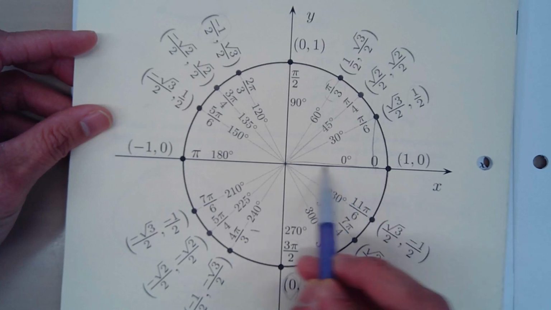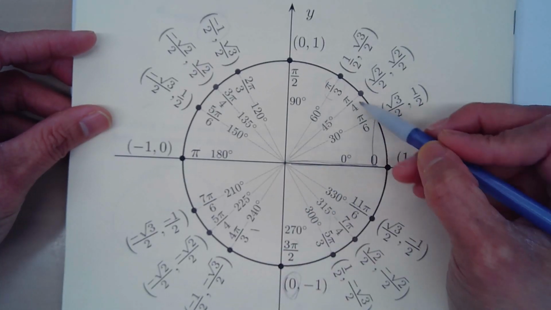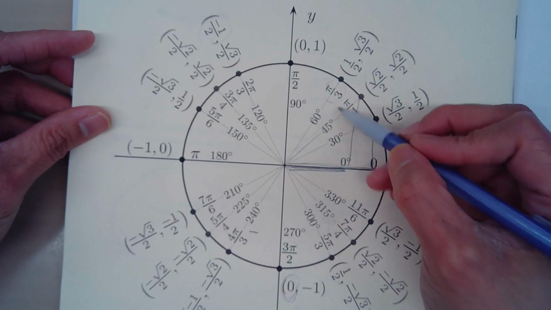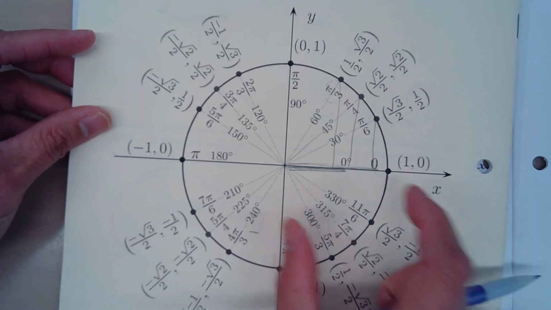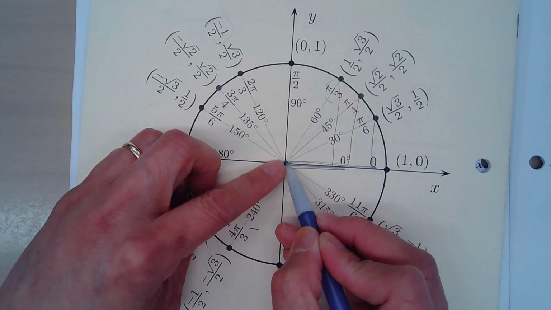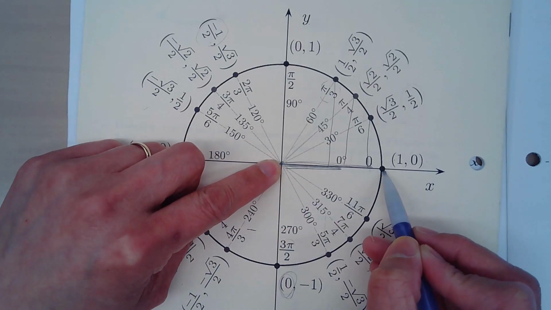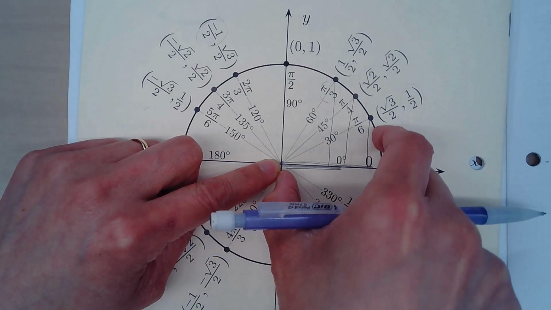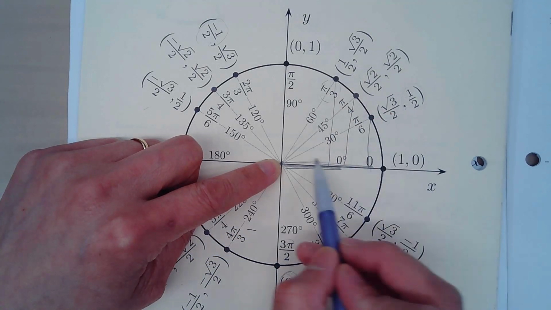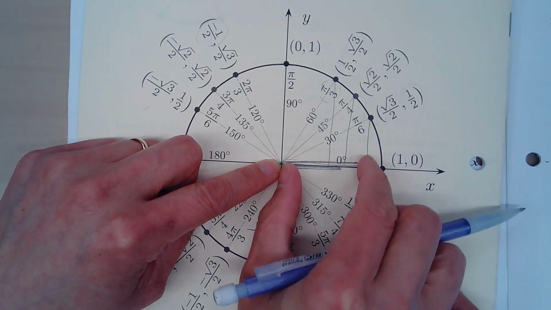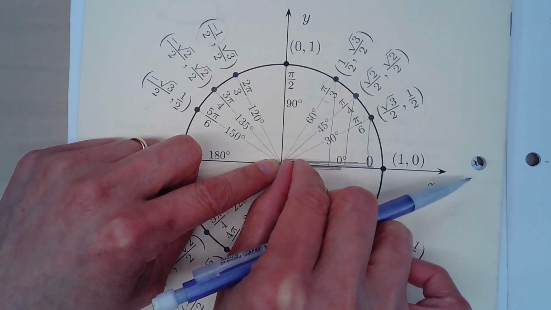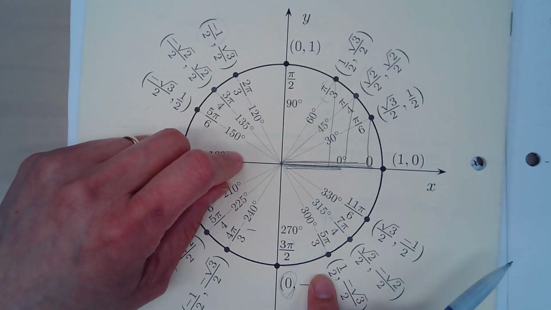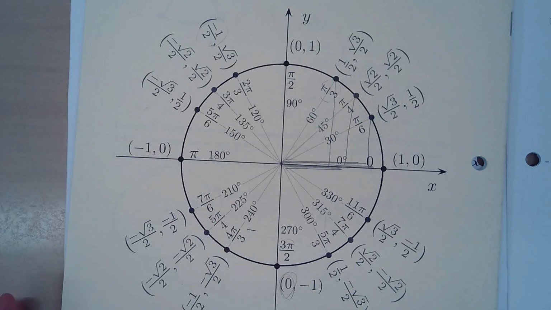Cosine is the distance horizontally. If you're here at 0, 0, 0, 1, the distance is 1. As you're moving around the circle, you're getting closer and closer to the y-axis. Okay, so that's what's happening.